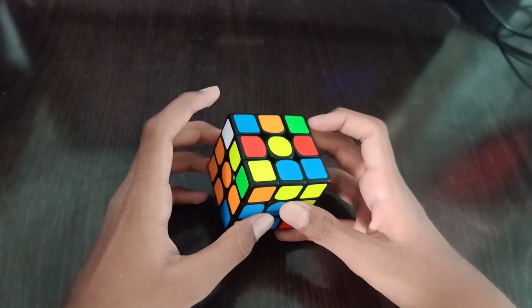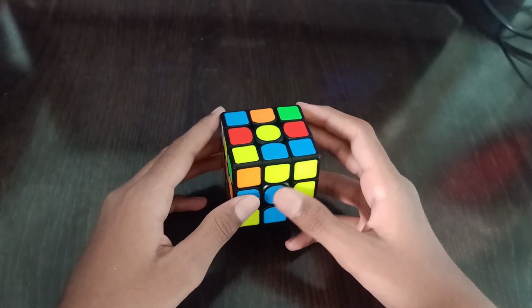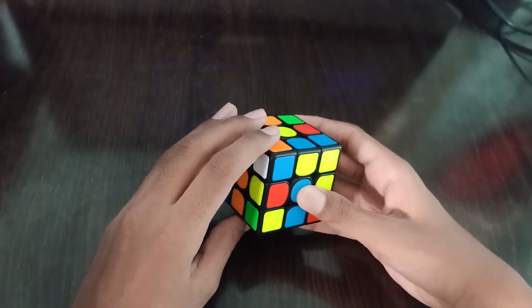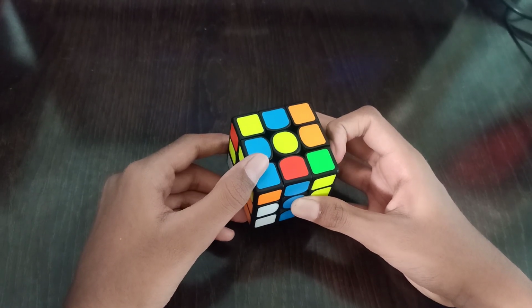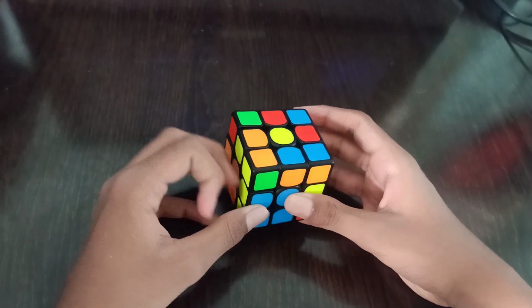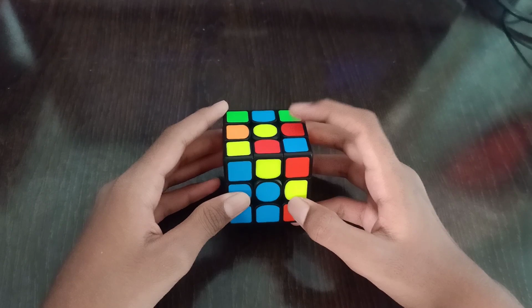Then we see this corner and this edge. So we would directly go into this by inserting here. We could do a R2, U, L, U2 and insert. Then we have this pair.